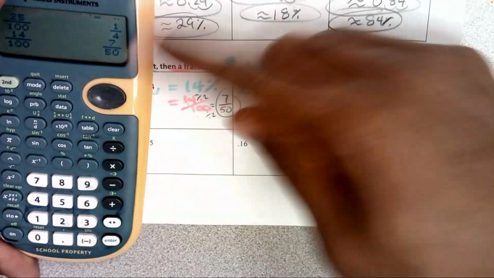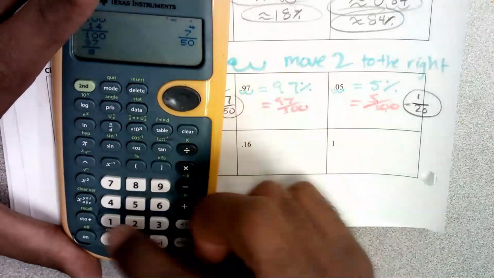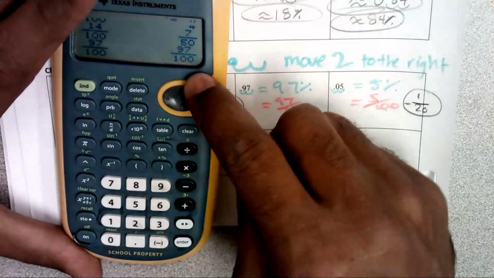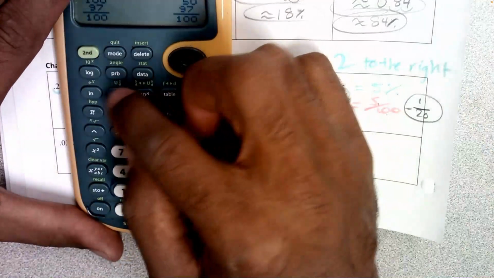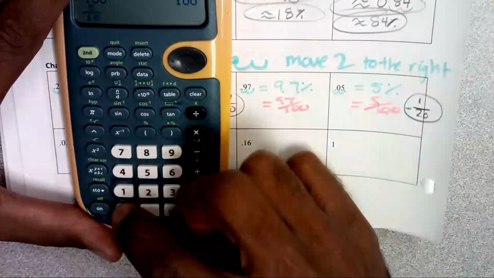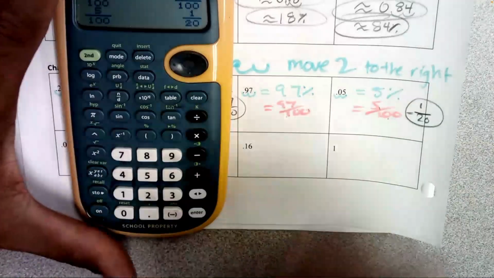Boom, divides by 2. Let's try the 97. 97 over 100. You can see there was no way to reduce that, so it just kept it that way. And then the same thing here, 5 over 100. You can see that's 1 over 20, because that's what we got. So I'm going to use that function in the calculator for the rest of these.